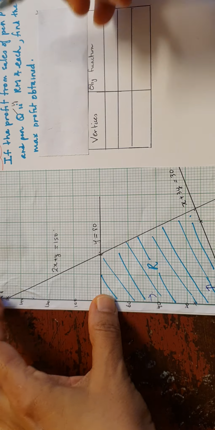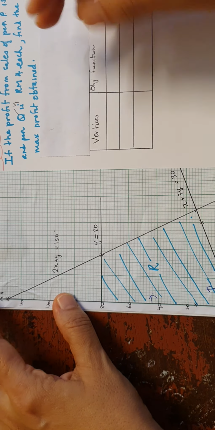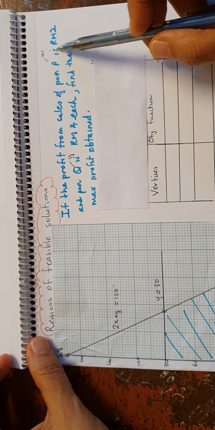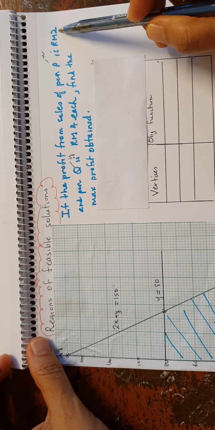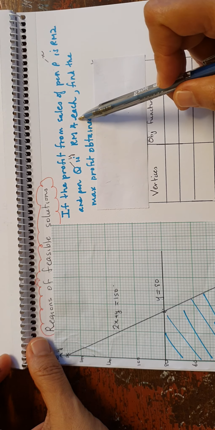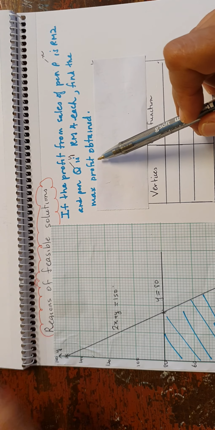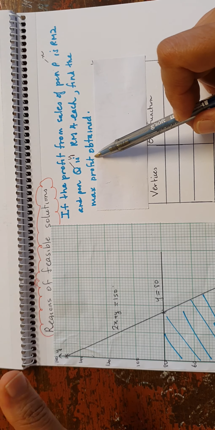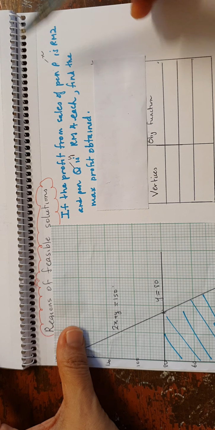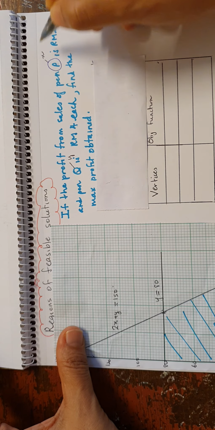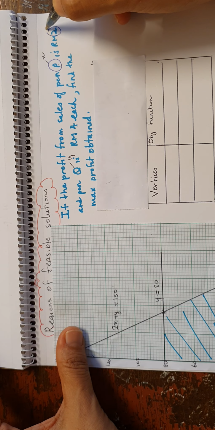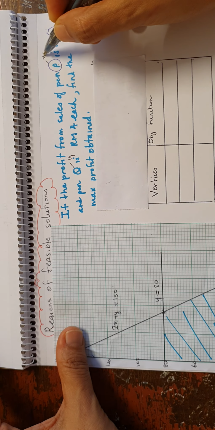Okay, so let's try and see whether we can do our objective function. So if the profit from sales of pen P is 2 ringgit and pen Q is 4 ringgit, find the maximum profit. You notice the goal of the problem? So the goal of the problem is to get maximum profit. Before you can do that, you must write down what is the objective function. If you sell one of this pen, your profit is 2 ringgit. If you sell 2, you times 2. If you sell 3, you times 3. But you are selling X.